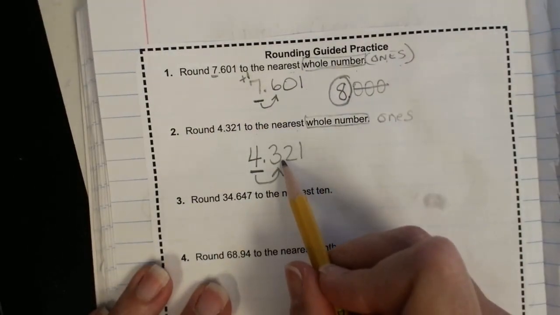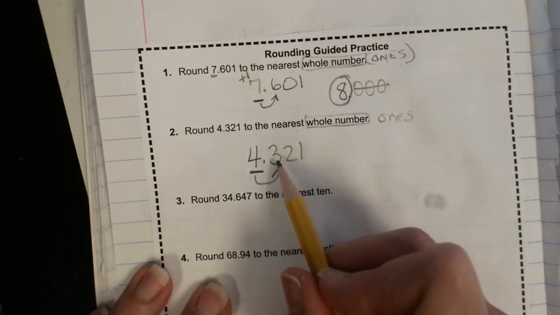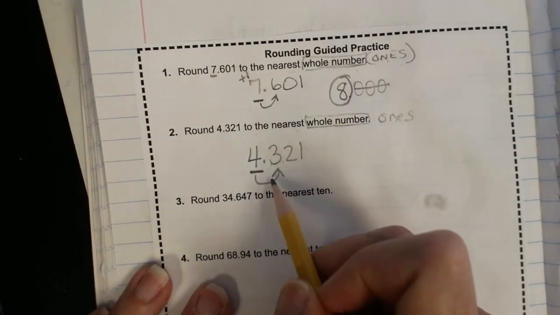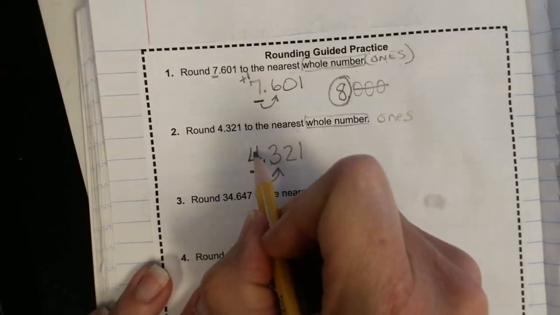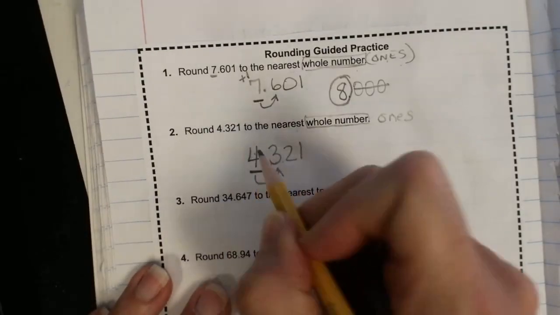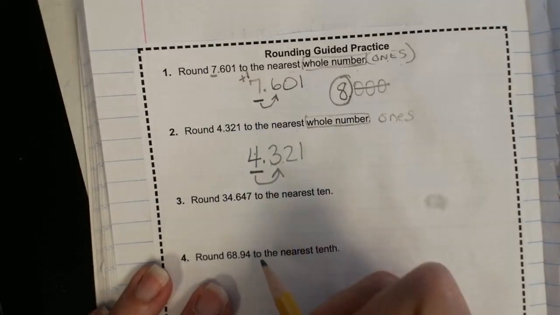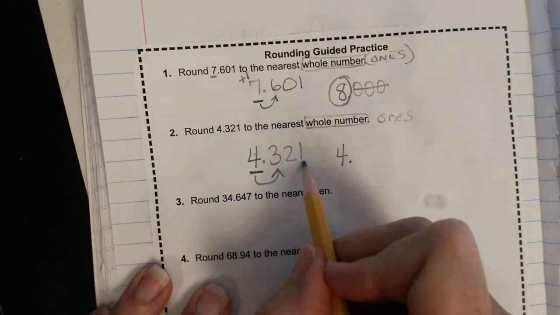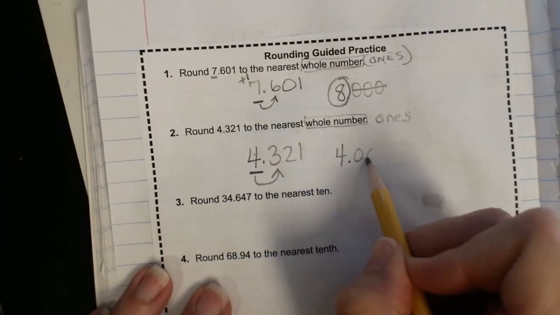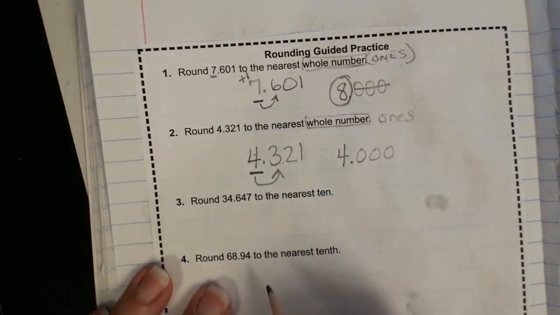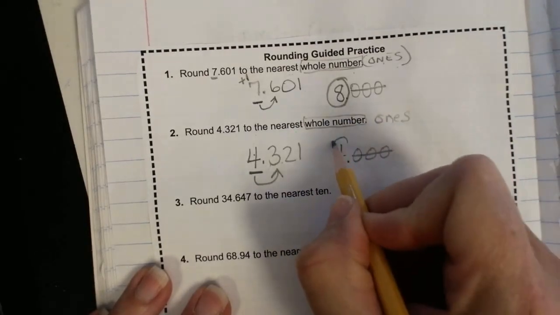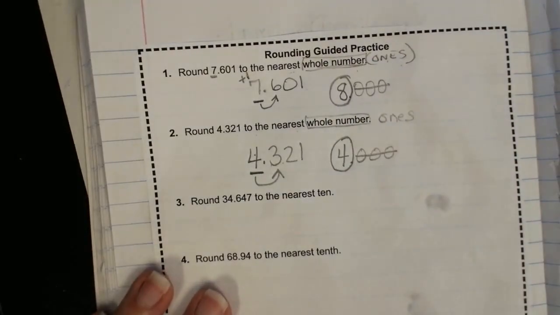So we're going to look directly to the right at this number, and it tells us what to do with this one. Let me think. Is this 5 or more? Nope. This is 4 or less, so we're going to let it rest. This 4 is going to stay the same. So when I write my final number, I'm going to write my 4, and then anything behind this underlined area becomes 0. But remember, when we're rounding in decimals, unlike whole numbers, they just drop off. And so our final answer is 4.